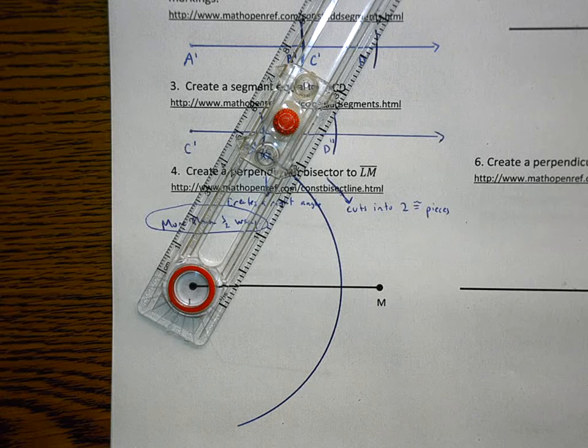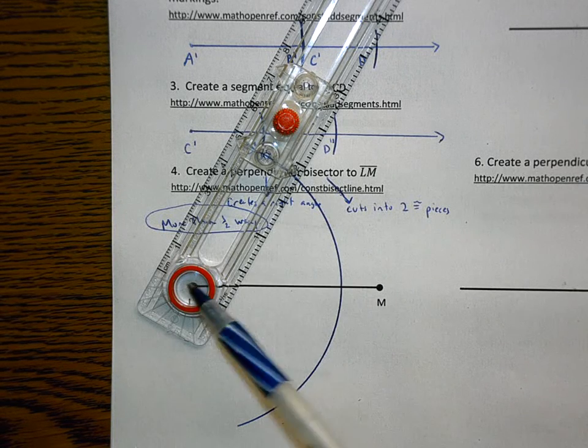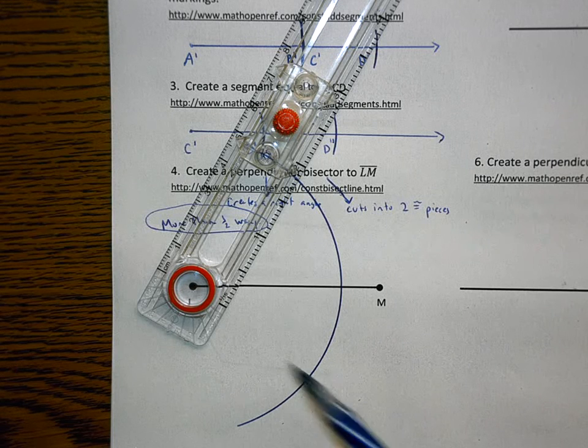What you have now done is create a distance that is the same distance away from L. We have an arc away from L.